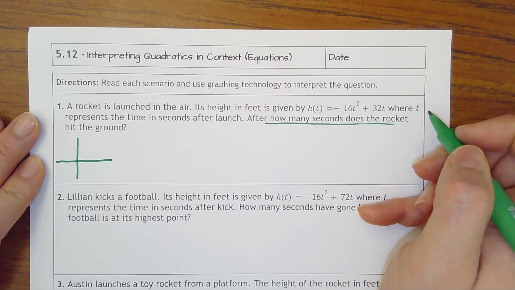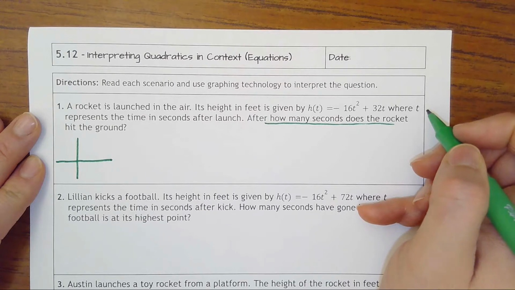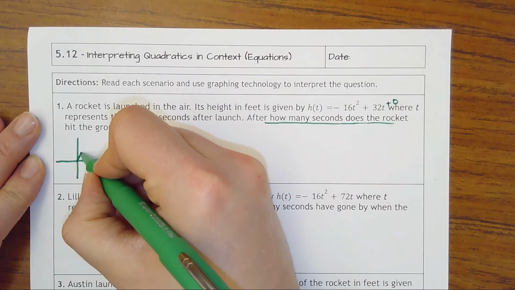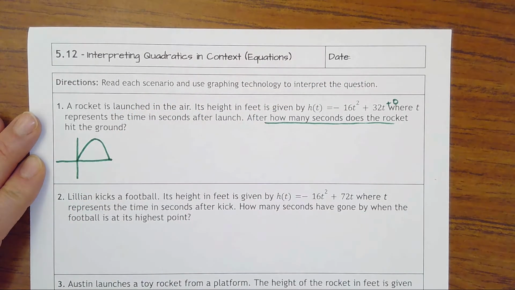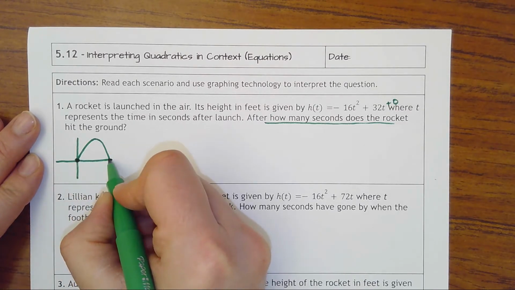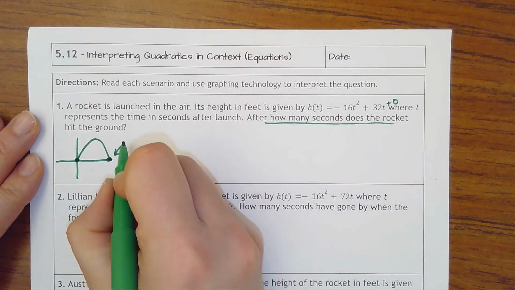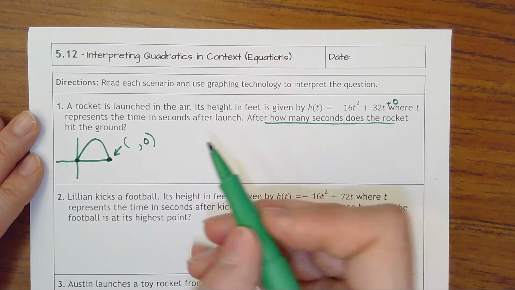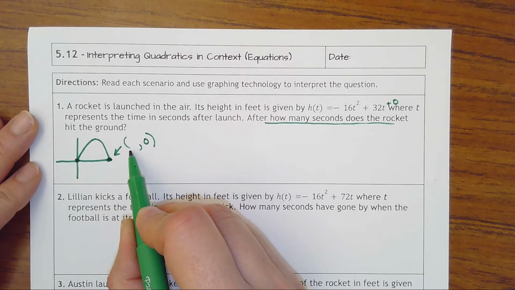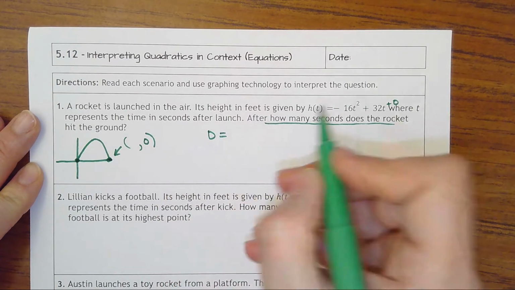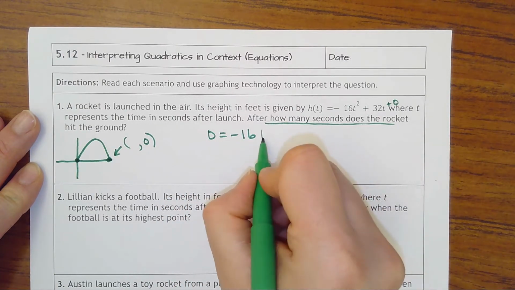And we've got, must be starting off the ground because I don't see a constant on the end. So let's just draw something like this. It asks, after how many seconds does the rocket hit the ground? Well, it obviously started at the ground here, but this is the point that we want. This is going to be something, comma, 0. So what we want to do is set the y value, h of t, the height, equal to 0. And we've got to think, how do we solve this?